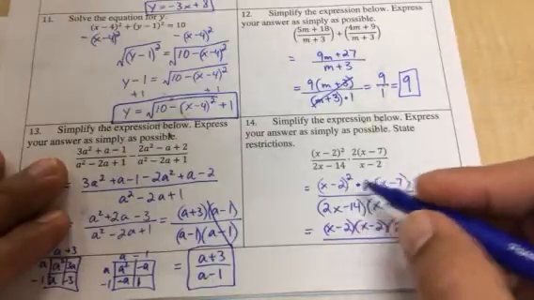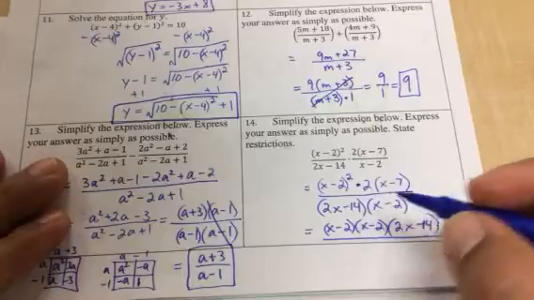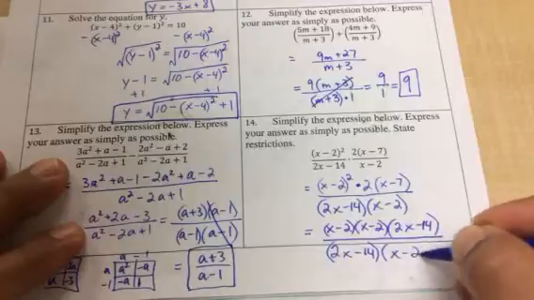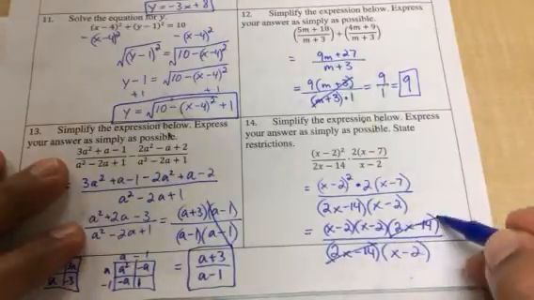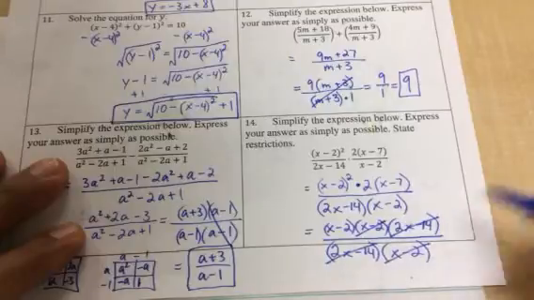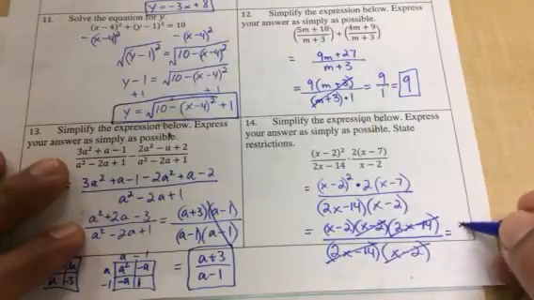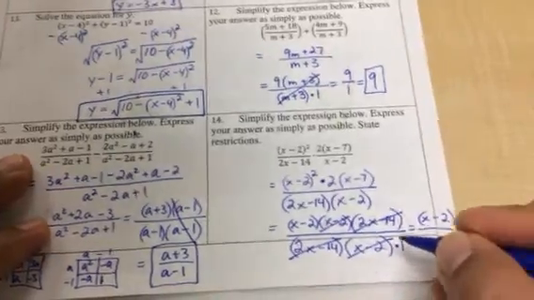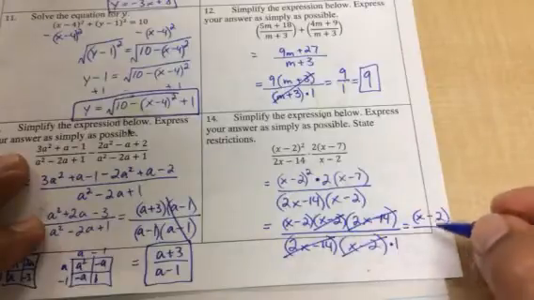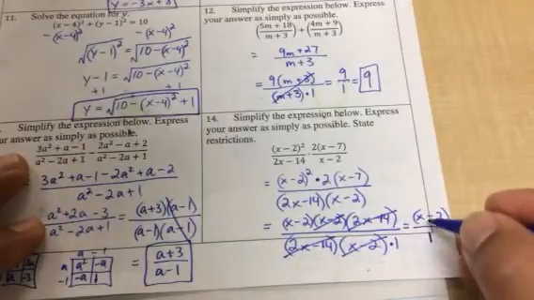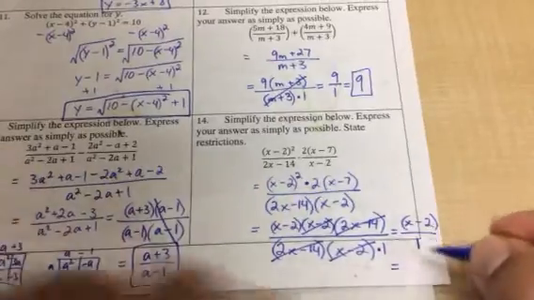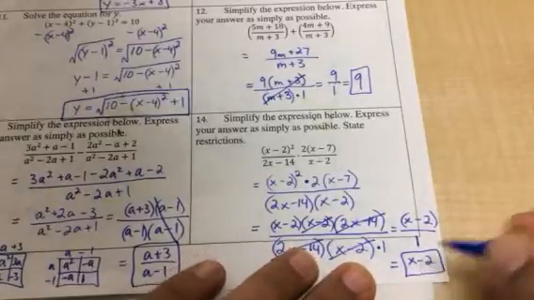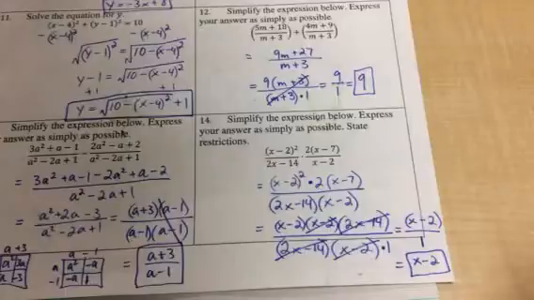Alright, so the reason I did that with the numerator is so that I can see what's going to cancel on the bottom. The bottom, I'm going to leave it alone. So don't do anything to the denominator. Now you can see that this cancels out with this, and this one cancels out with this one. So we end up with x minus 2 over, really there's a 1 right here. Notice that if you multiply by 1, it doesn't really change anything, but that way you know what's left over. X minus 2 over 1, that simplifies to x minus 2. So there's our answer. The answer is x minus 2. Alright, so that's number 14, and that's the end of our video.